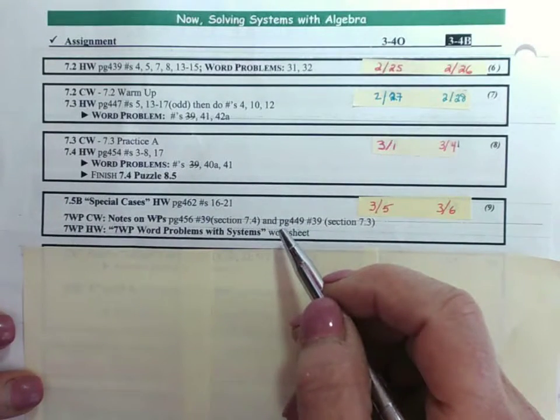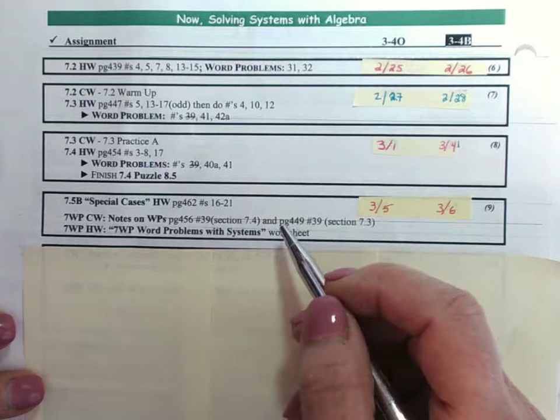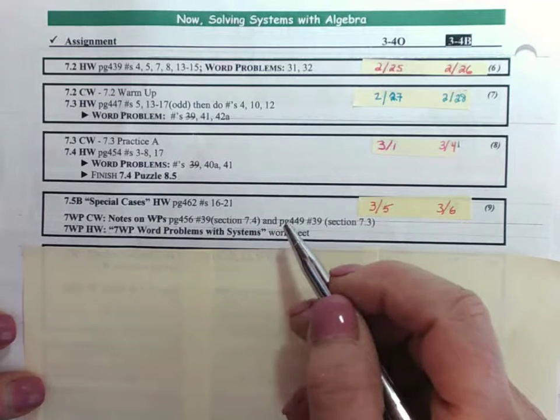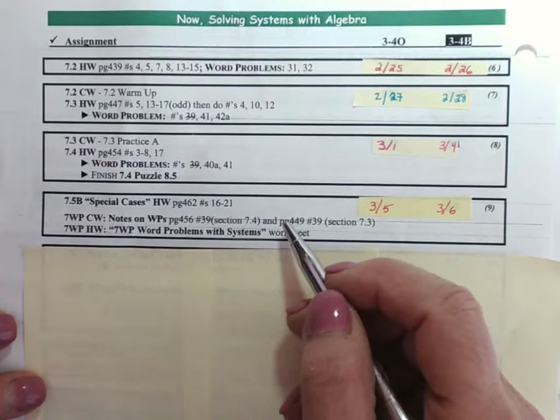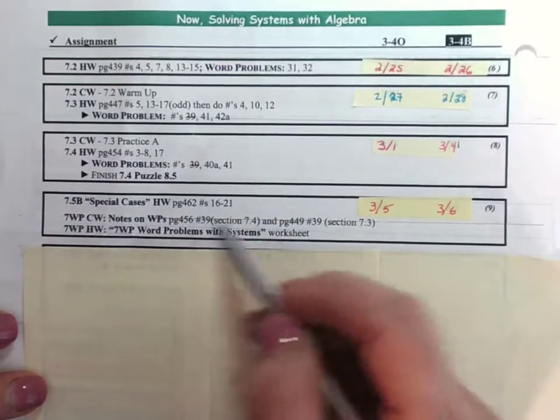Hello, this is Mrs. Groves, and we're going to continue our Algebra 1 discussions on solving systems algebraically.